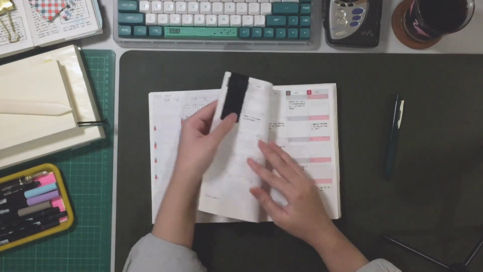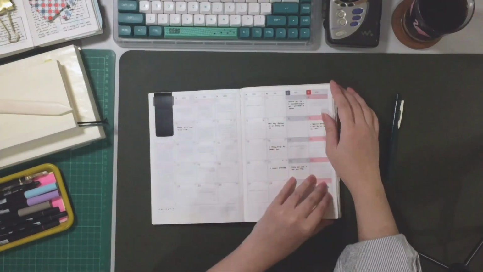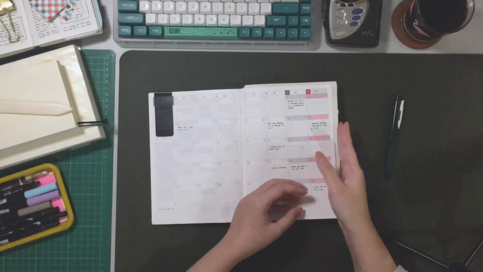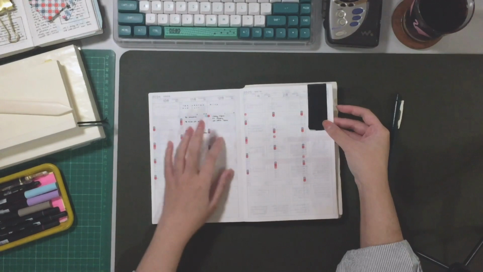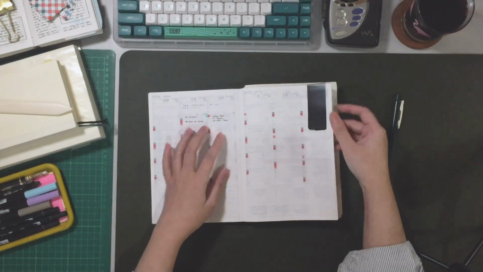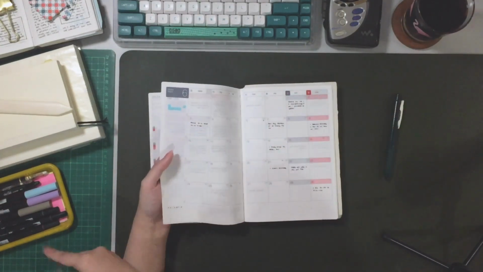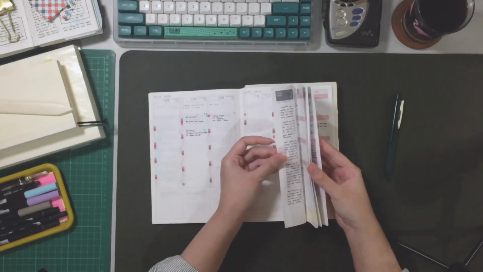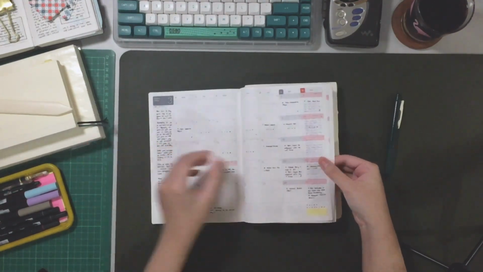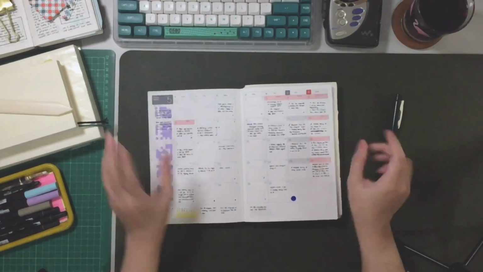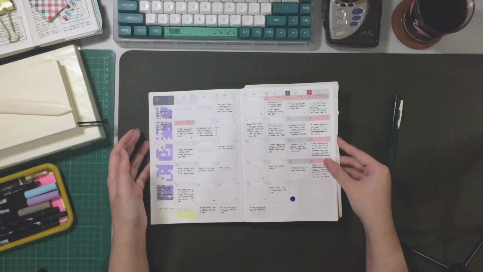Right. I use these magnetic bookmarks to keep track of where I am in the monthly and in the weekly, but I keep the monthly one to flip back and forth between the index and the monthly, so that's really useful, but I'll take this off for the flip through. So we're doing May, and I guess I'll just do a very quick flip through until May. But yes, this was May.